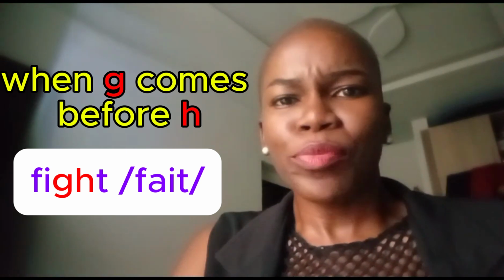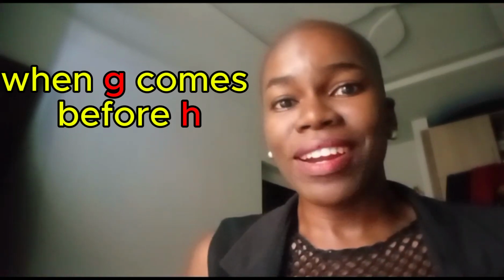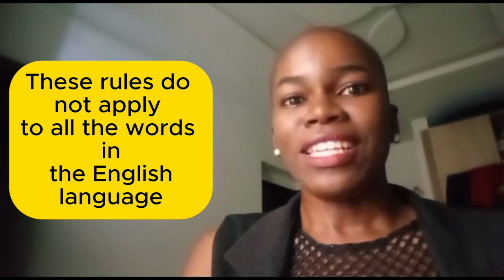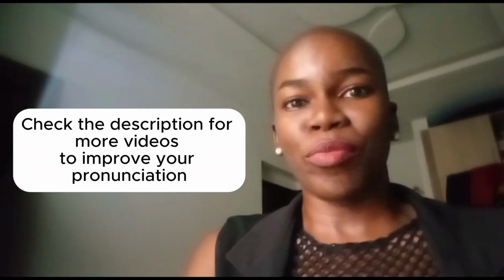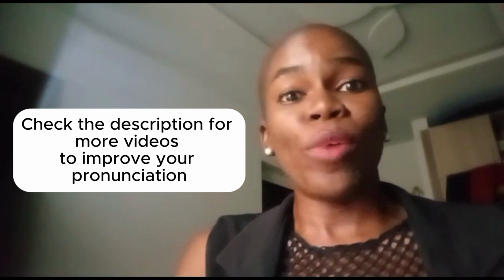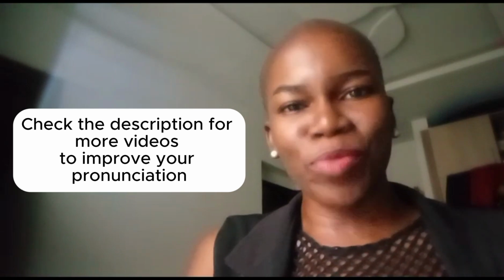So these are some simple rules that you can use as a guide to identify words with the silent letter G. But bear in mind that this rule doesn't apply to all the words in the English language, okay? So you can learn these words, practice saying them correctly so that whenever you're reading or speaking, you ensure that you're pronouncing your words correctly.